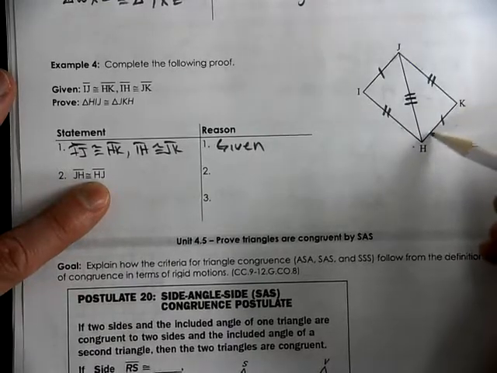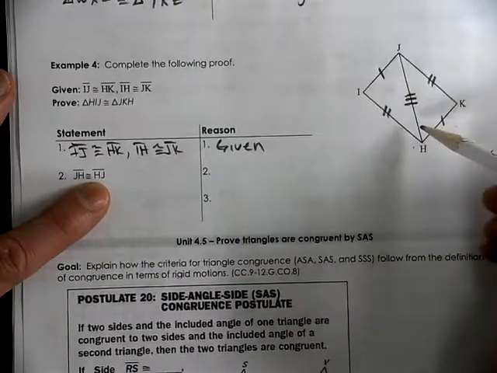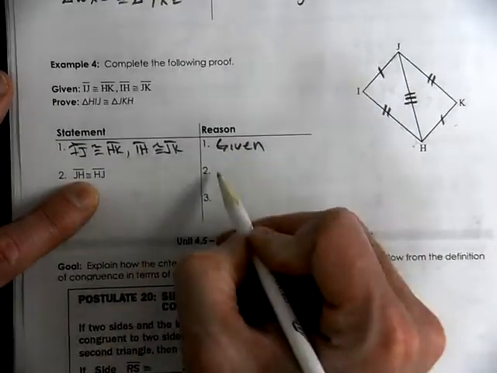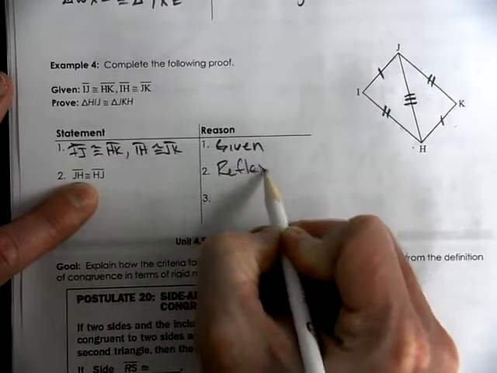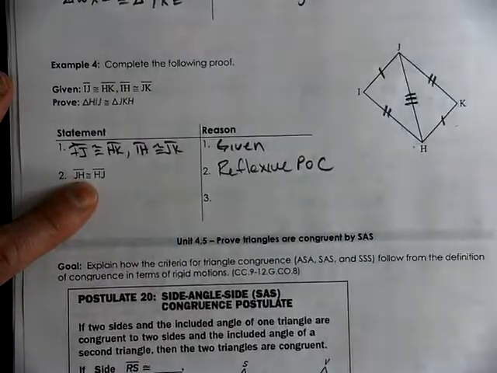So we have to go from the 1 tick side to the 2 tick side. That's in a different order. But that's still the reflexive side. Reflexive, POC. That is not an if-then statement. It's just a reflexive property of congruence.